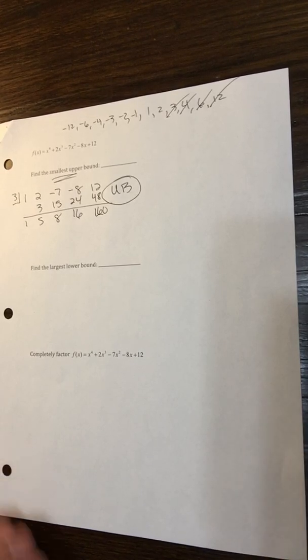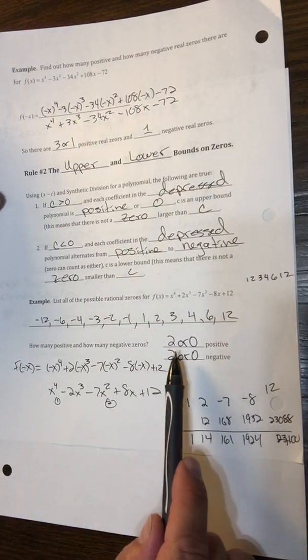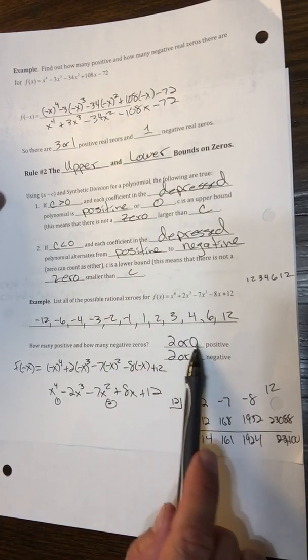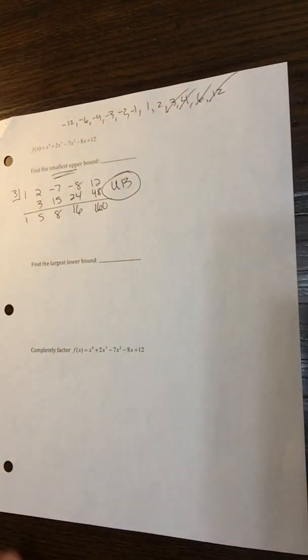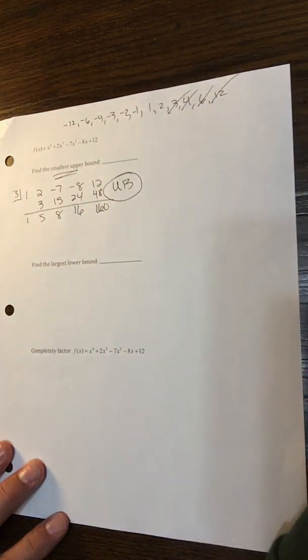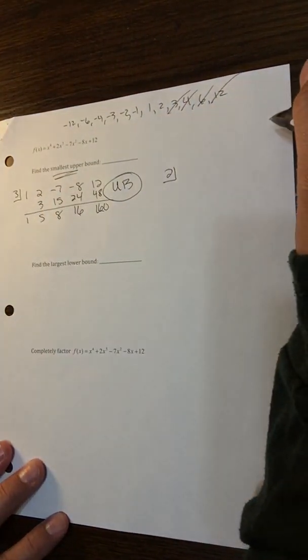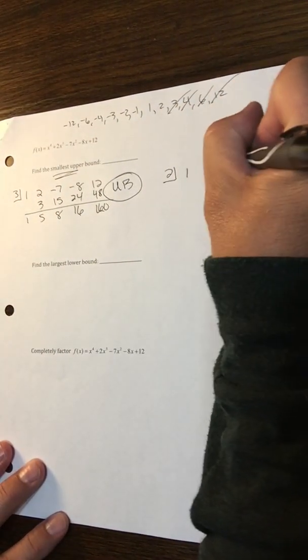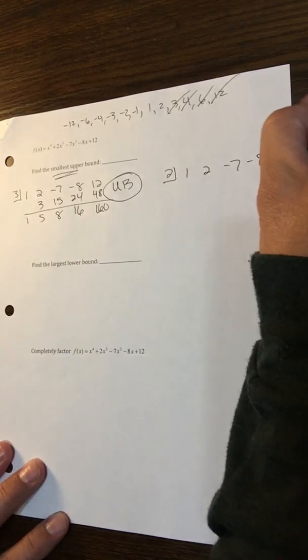Now here's the thing. Our Descartes' rule of signs for this problem told me I could either have 2 or I could have 0 positive numbers. I might be wasting my time. Maybe none of them work. But I'm going to put in a 2, and I'm going to see what happens. With that 2, I go 1, 2, -7, -8, and 12.